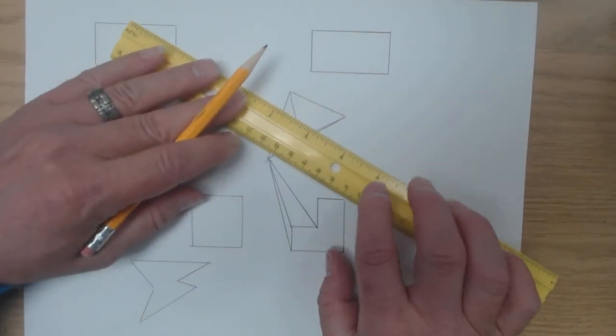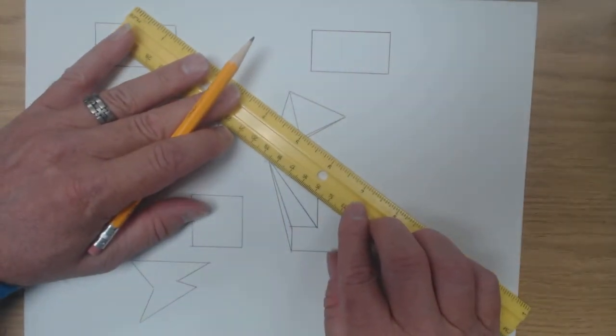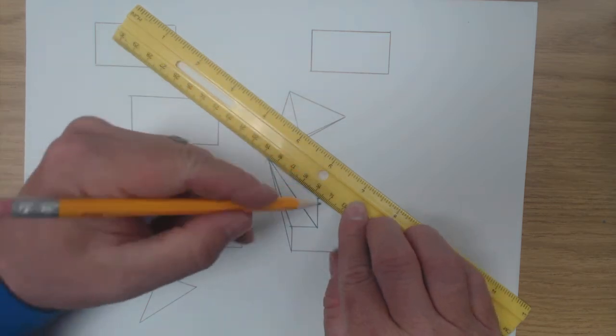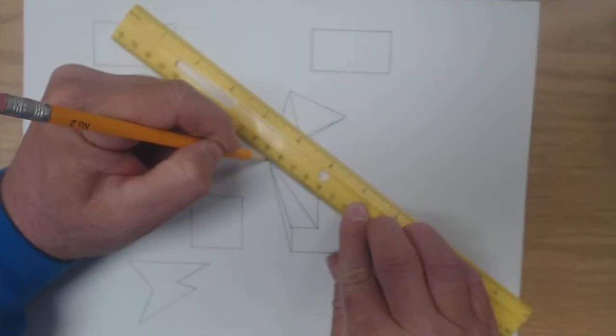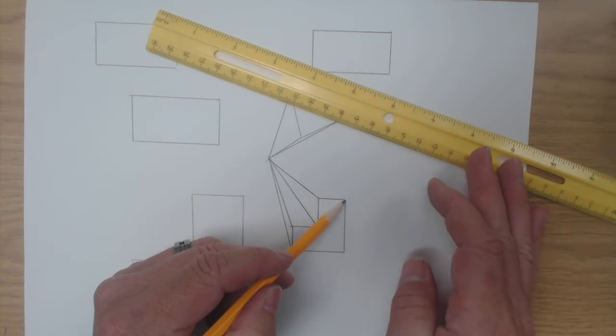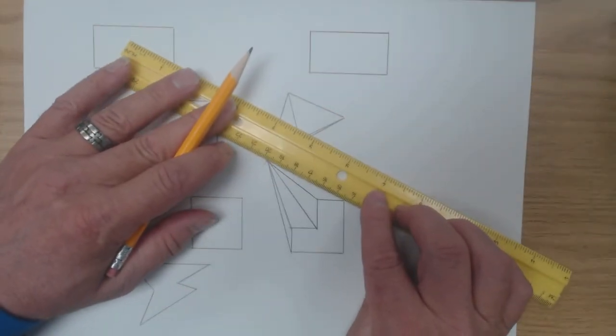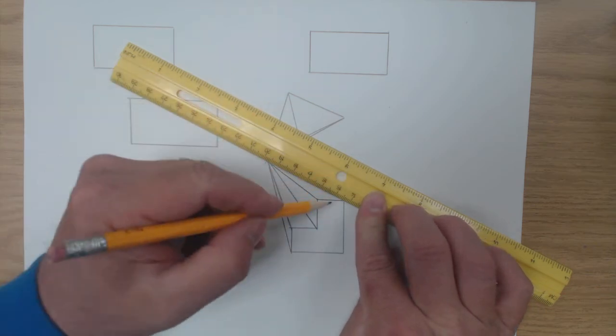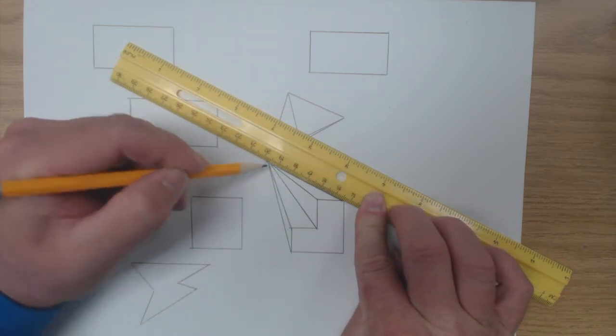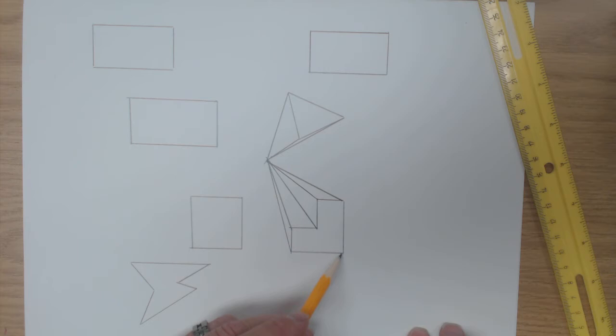Yes, I can draw back from there. And what about from this vertex here? Yes, I can if I lay my ruler down. What about this vertex right here? I can't because this building is solid, so you can't see that edge.